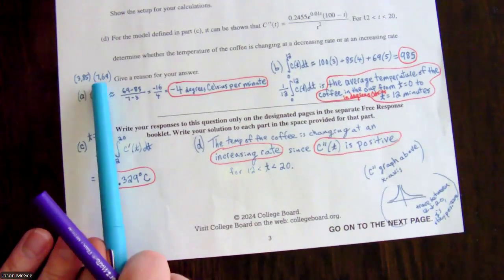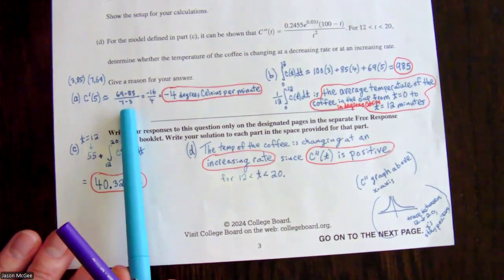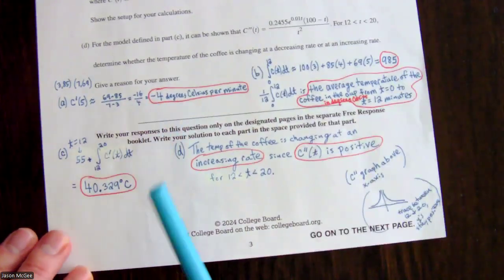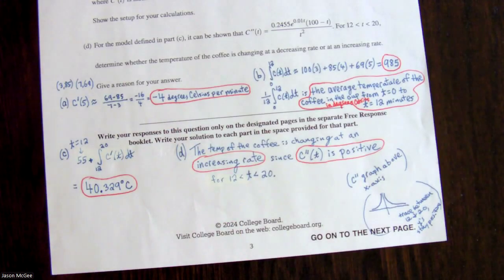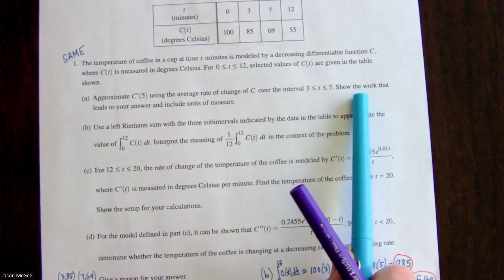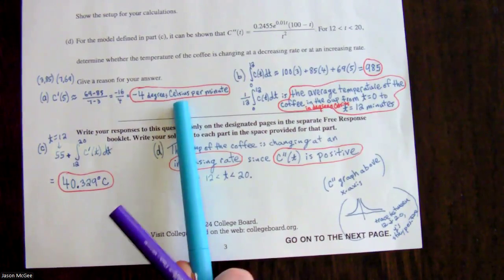So I'm just going to use those 2 points. I just jotted those down and used my slope formula really quickly there. We have the calculator on this one. But then you're going to get -4 degrees Celsius per minute. So that's just your easy slope formula for average rate of change. It does say show a little bit of work there and include the units of measure, which is easy enough.